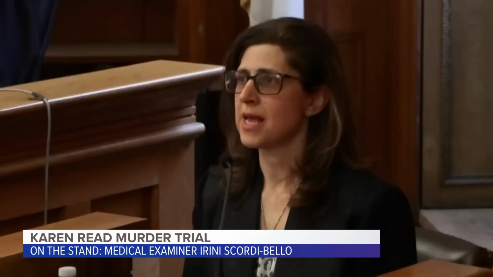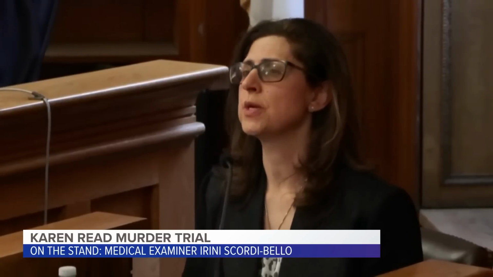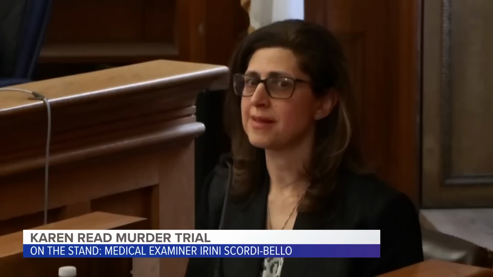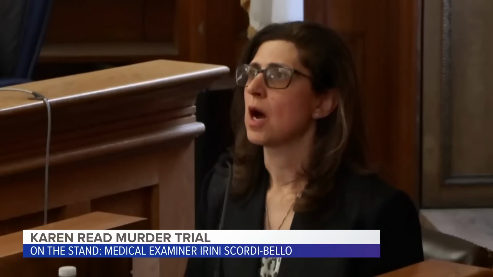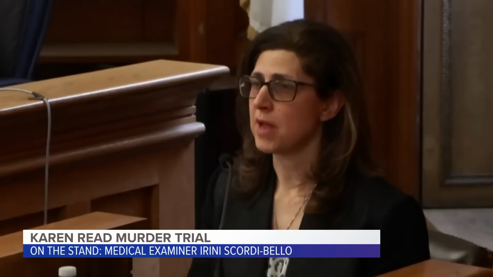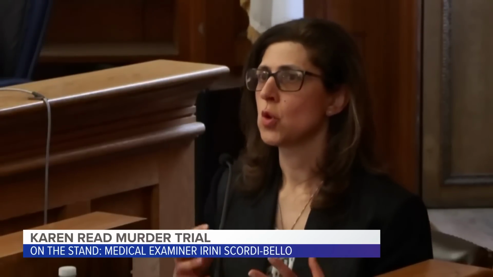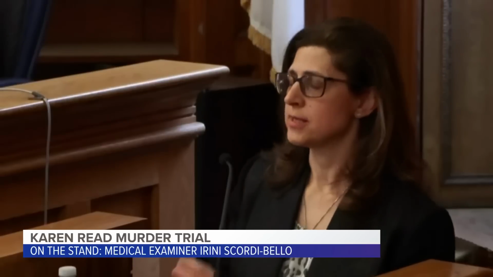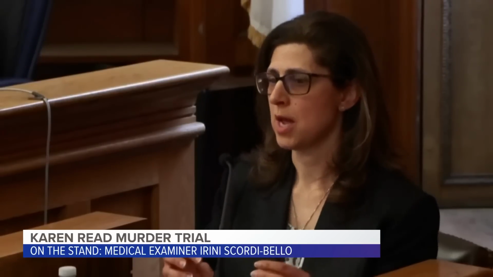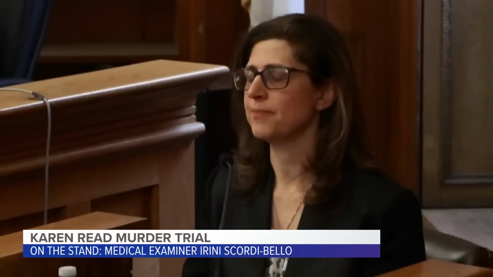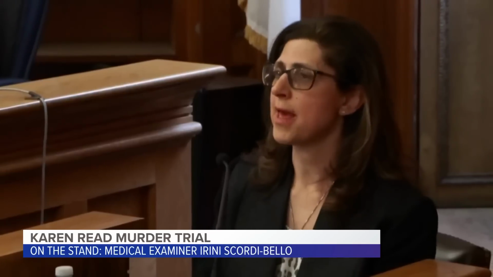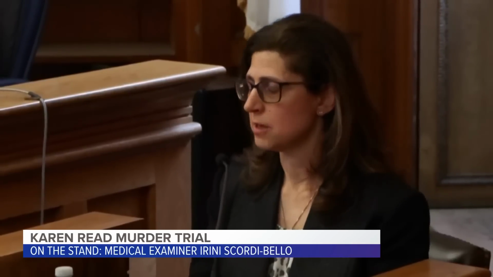Yes, there is a death certificate that is issued immediately after the autopsy. The death certificate is a document that is necessary for the family in order to make funeral arrangements and proceed with their plans. So a death certificate is always issued at the end of the autopsy. If the cause and manner of death are known at that point, they are stated on the death certificate.